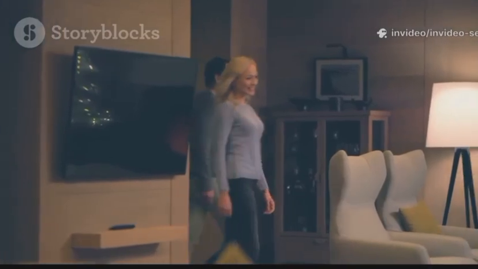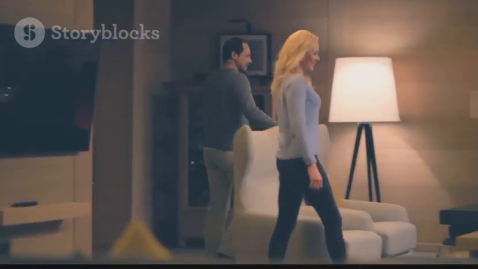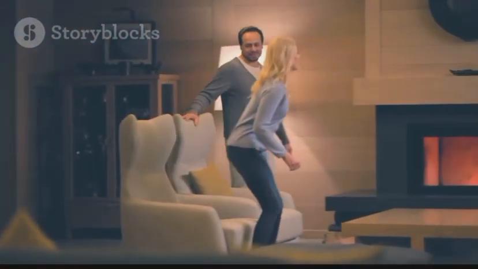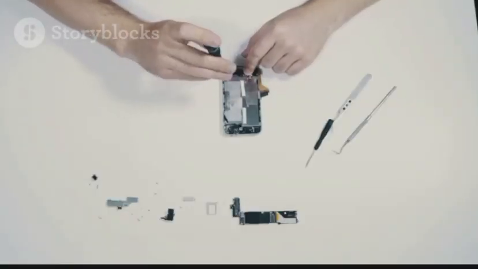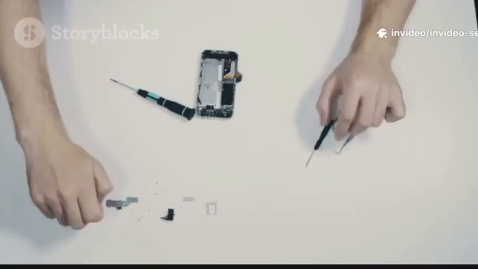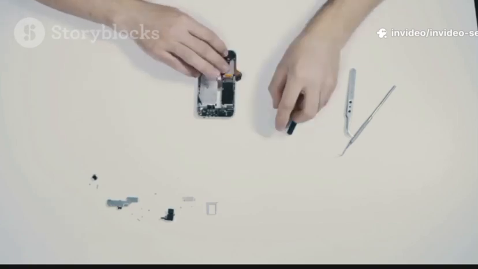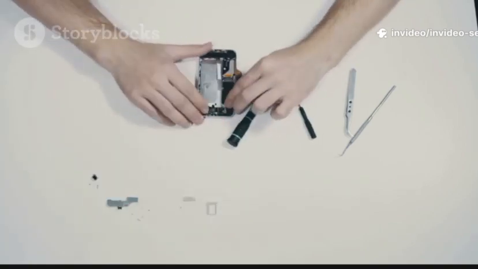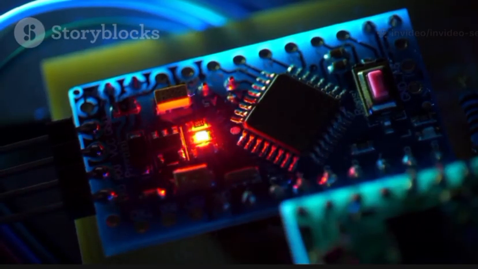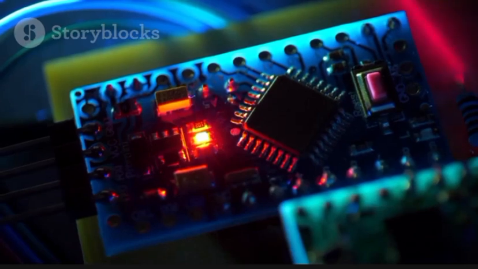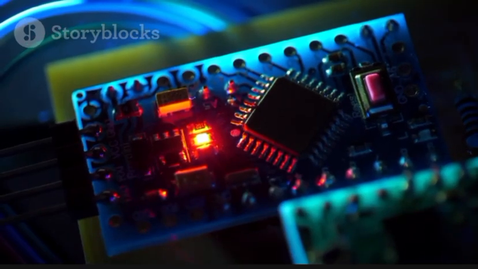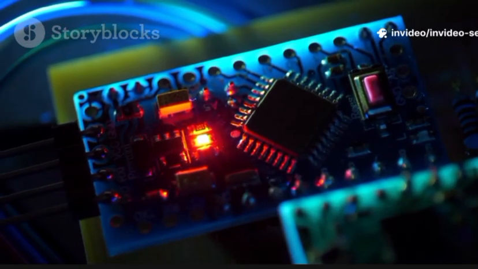Of course, the most obvious places we find semiconductors are in our communication and entertainment devices. Your smartphone is a pocket-sized supercomputer powered by a central processing unit, or CPU, that contains billions of transistors built from semiconductors. Your television, your laptop, and your video game console all rely on these chips to process information and create the bright, colorful images we see on screen.